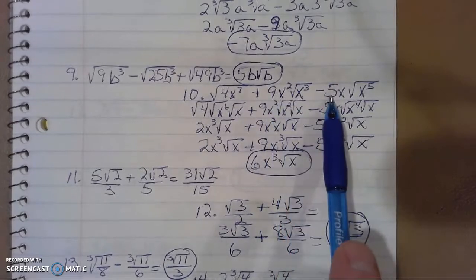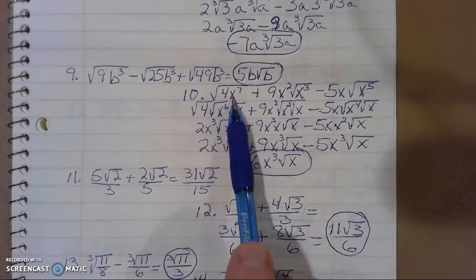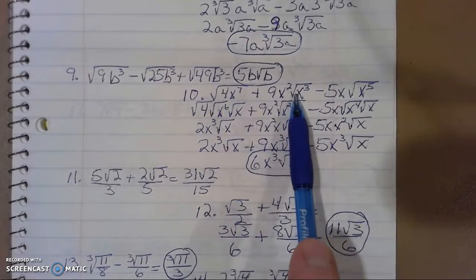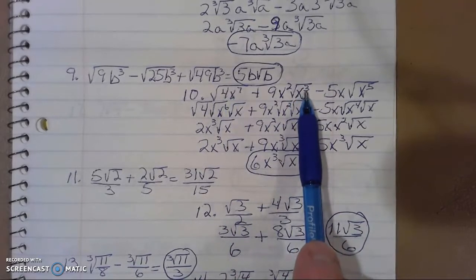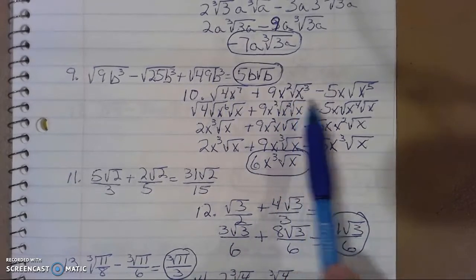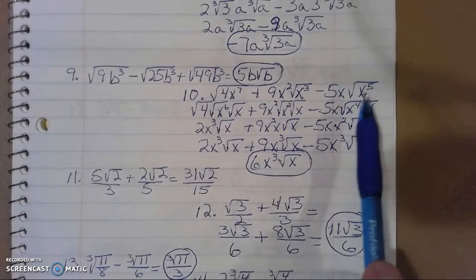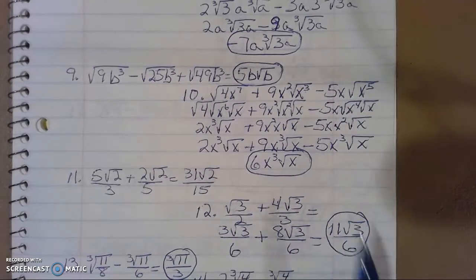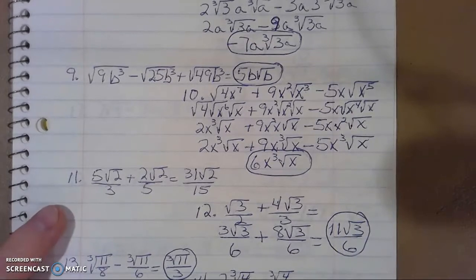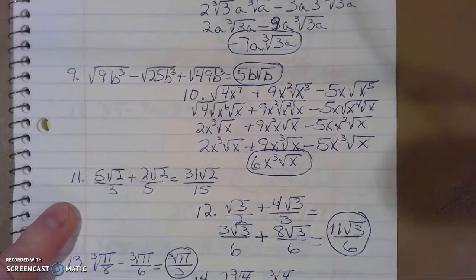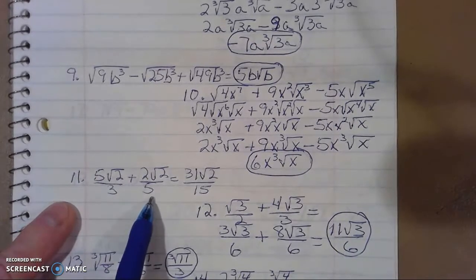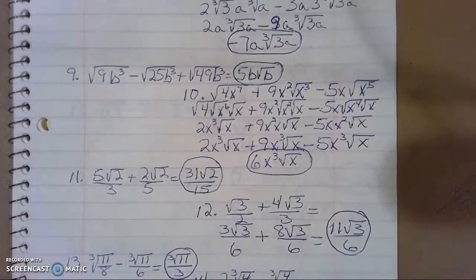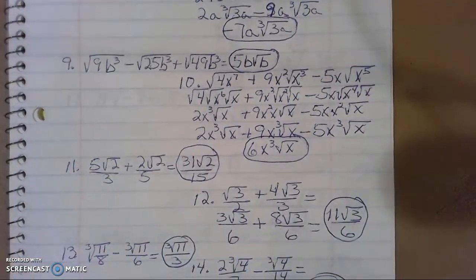Okay, and then the 5 wasn't in the radical, but the other things, x to the 7th, your 2 has to go into the 7. Okay, your 2 has to go into what you're putting on the 3, so we made it 2 and 1. The 2 doesn't go into 5, so we made it 4 and 1. So this is breaking these down. Number 11, 5 square root of 2 over 3 plus 2 square root of 2 over 5. The answer is 31 square root of 2 over 15.